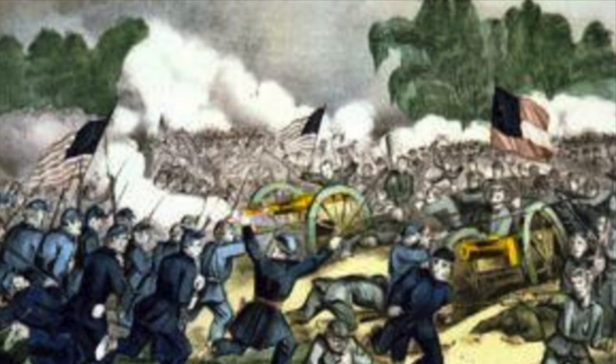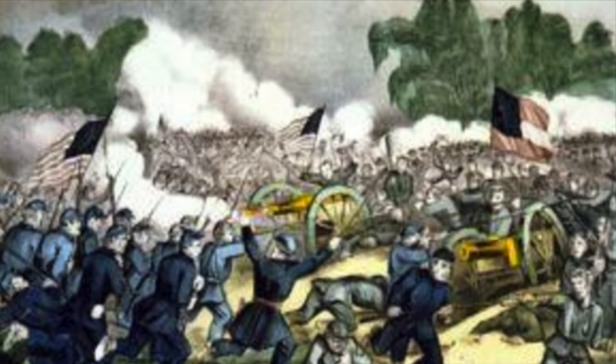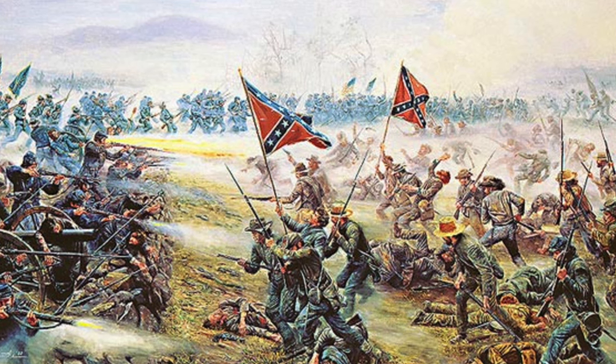Seeking to press his advantage before more Union troops could arrive, Lee gave discretionary orders to attack Cemetery Hill to Ewell, who had taken command of the Army of Northern Virginia's 2nd Corps after Lee's most trusted general, Thomas J. Stonewall Jackson, was mortally wounded at Chancellorsville.